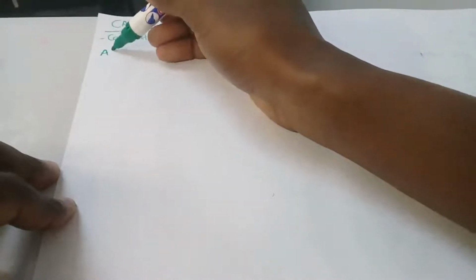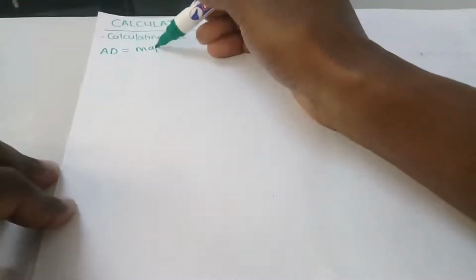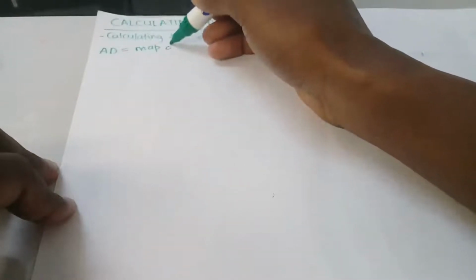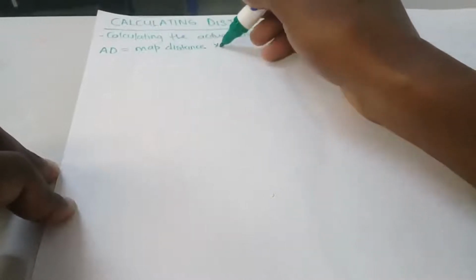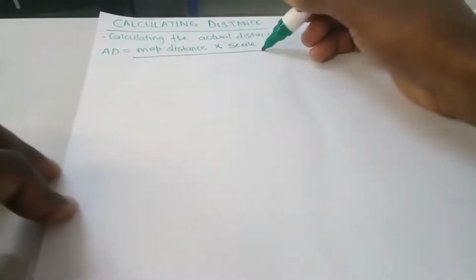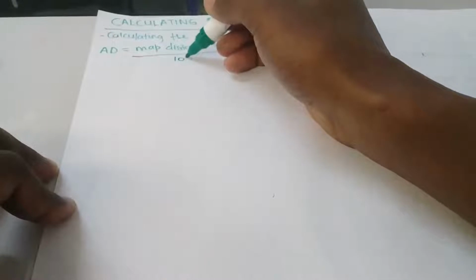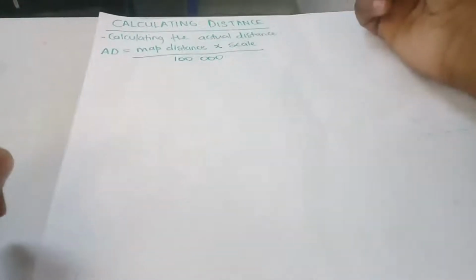So actual distance is equal to map distance, the distance that you have measured using your ruler in centimeters, multiplied by scale over 100,000, so that you can put it in kilometers.